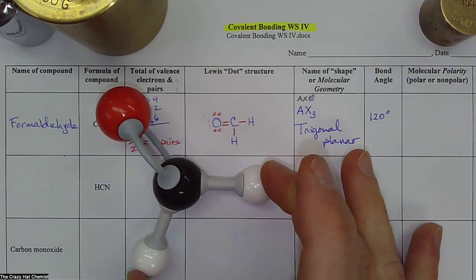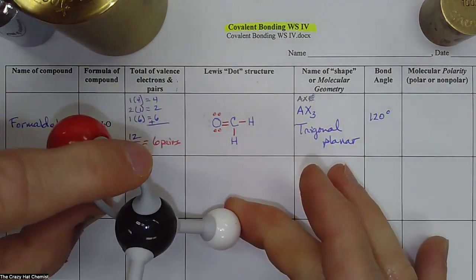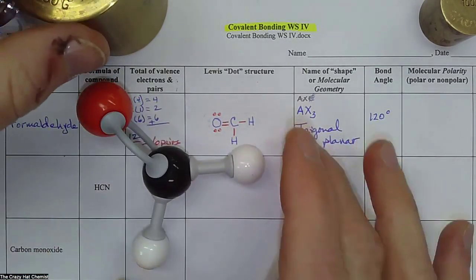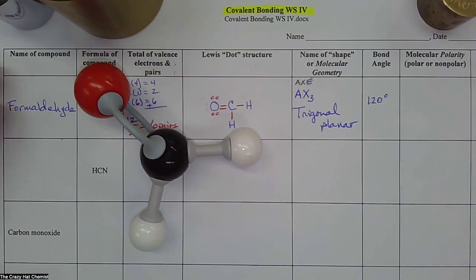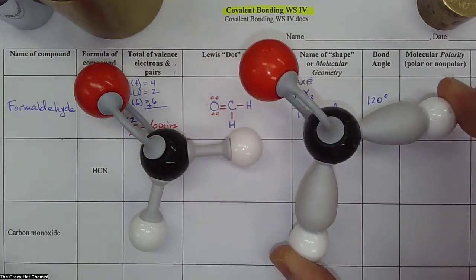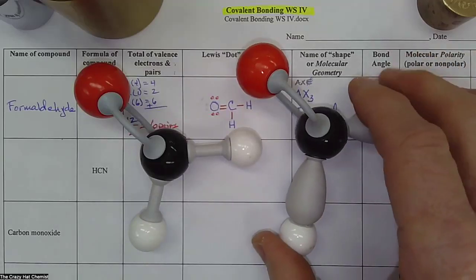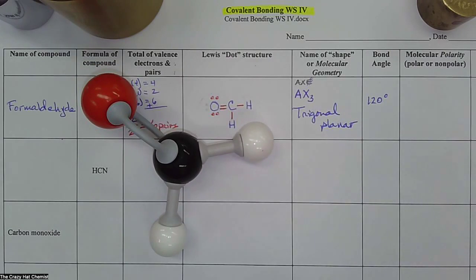That is, these are the 2 hydrogens. There's the oxygen. That's the carbon. You should see the double bond right here in between the carbon and the oxygen. And let's move this on up just a little bit here. Here's another model, and this one shows the same kind of structure here, right? All right, fantastic.